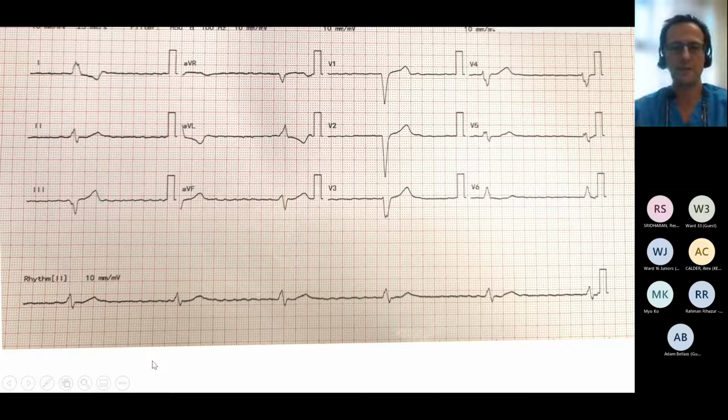So how can we tell if this is a slow heart rhythm because of slow AF? And how can we tell if this is complete heart block? Yes, sure, fine.